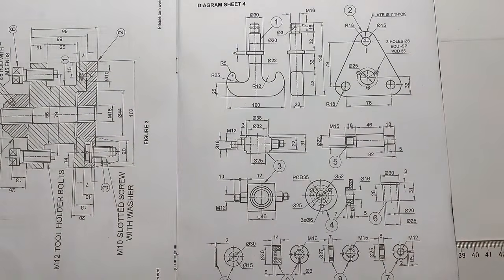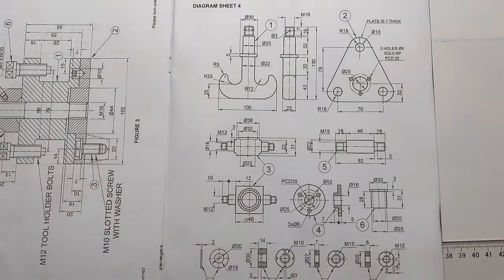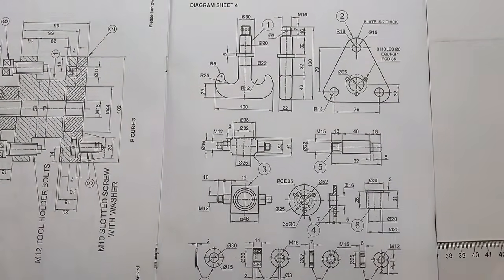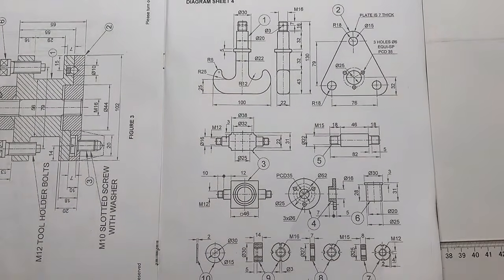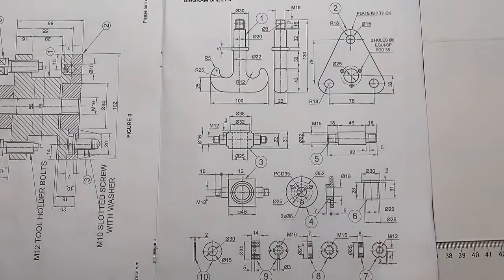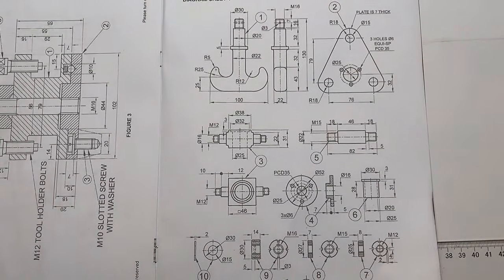So I normally say you look at the shape as well as the dimension of that particular item, so that you fit it on the other item.